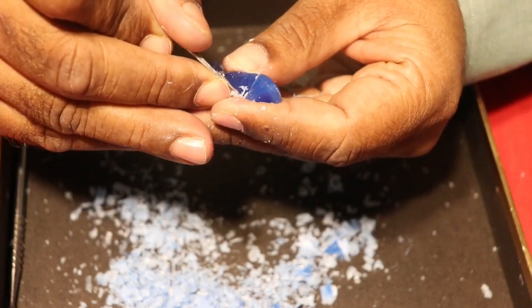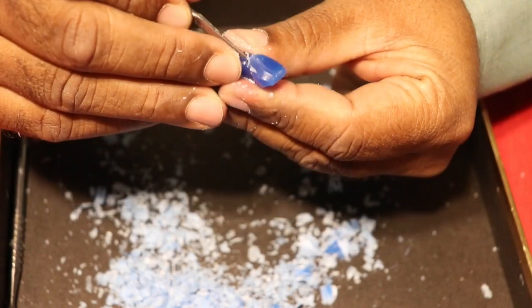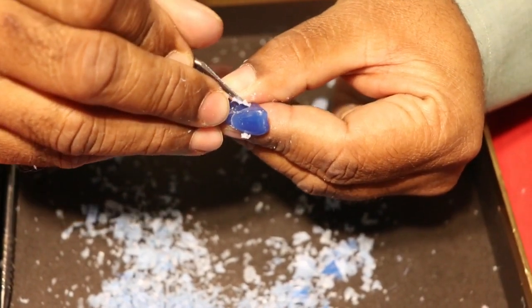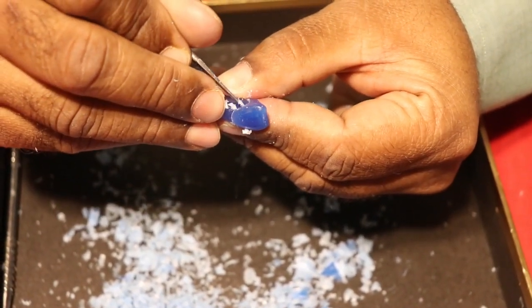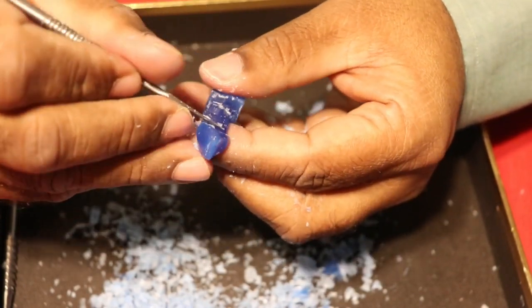Just highlighting the cervical line again. Now my dimensions are more, so gradually I have to reduce the dimension. I have to bring the carving into dimension by gradually reducing the size.